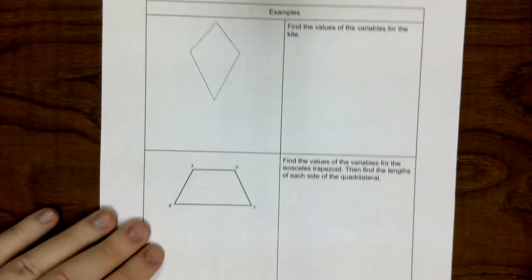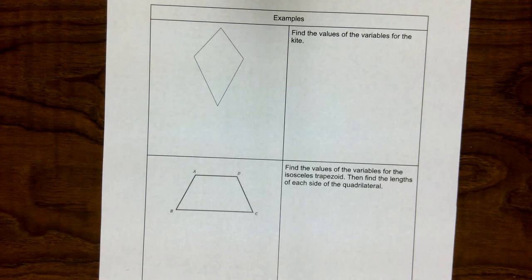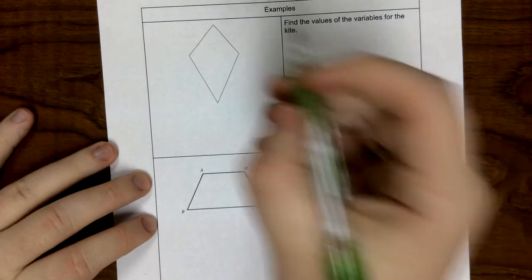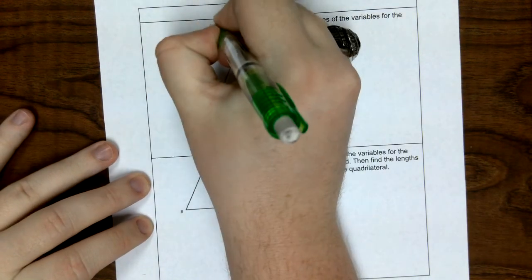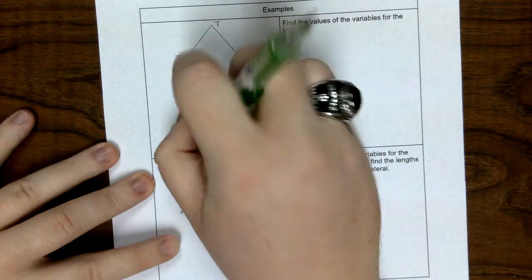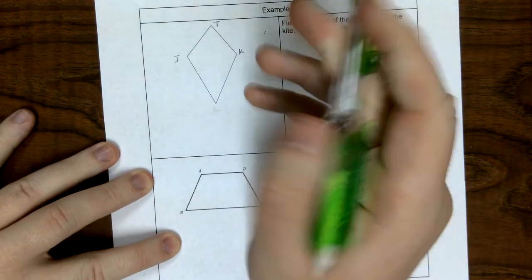Okay, sorry, had to adjust. These are kind of blanks. I want you to fill them in with me. So we have a kite over here. Let me put out some vertices. We've got J, T, K, and B. Not L, B.